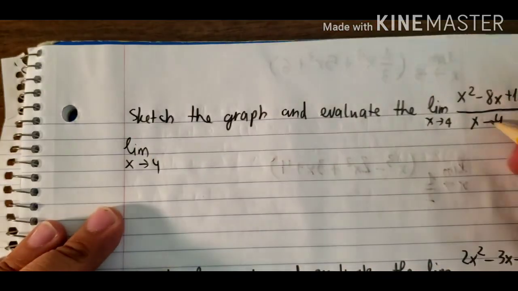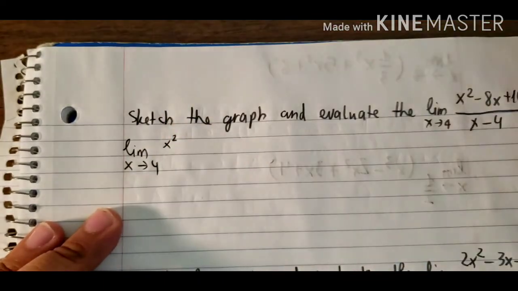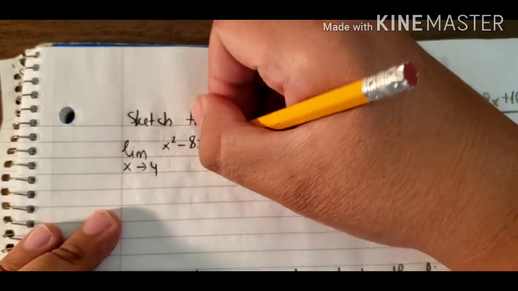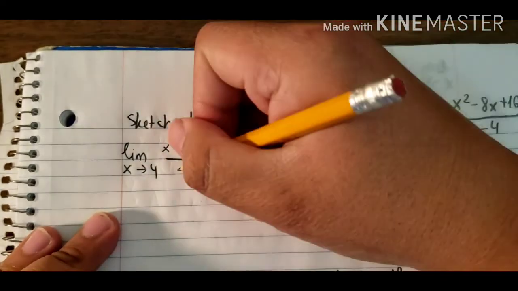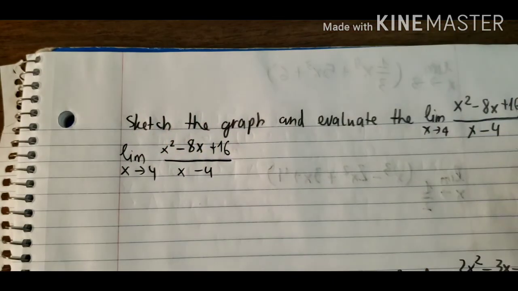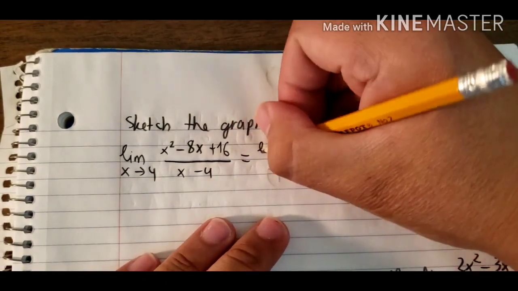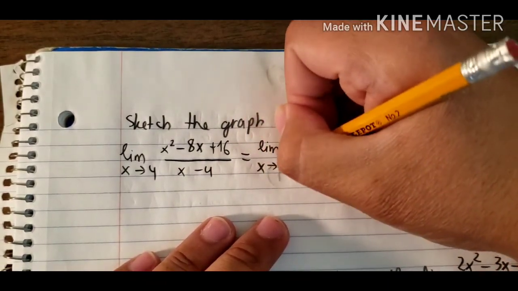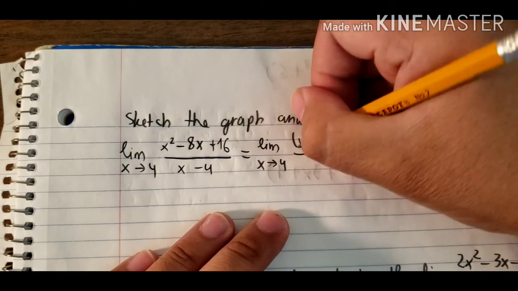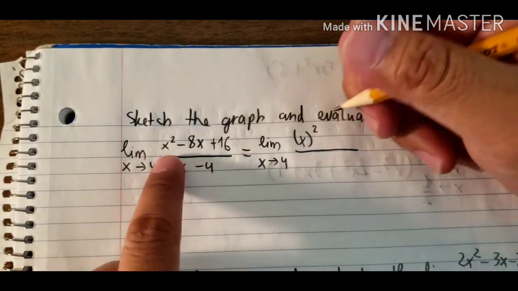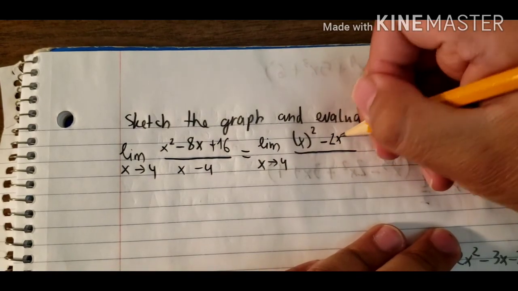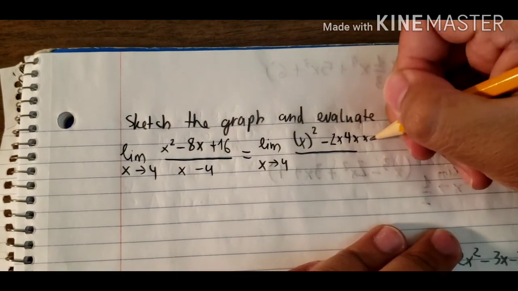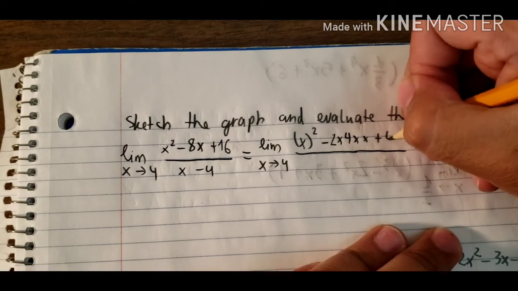We have the fraction s power 2 minus 8s plus 16 divided by s minus 4. In here, we can see s power 2, and we can analyze number a is 2 multiplied with 4 multiplied with s, plus 4 power 2.